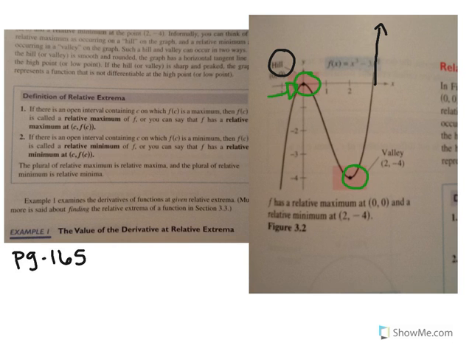And the same concept goes with minimum. If I were to continue to draw this function downwards like this, it would keep going forever. But in terms of relativeness to the zoomed in part of this function, this would be considered a relative minimum.